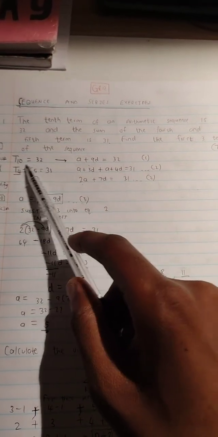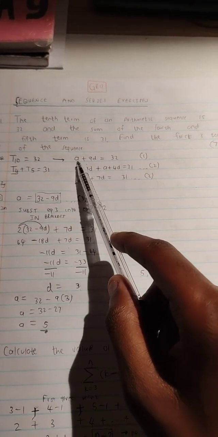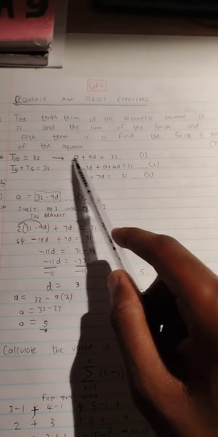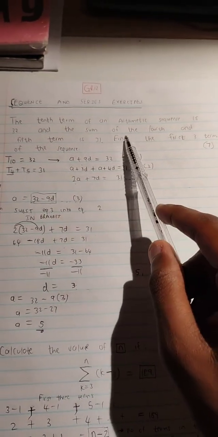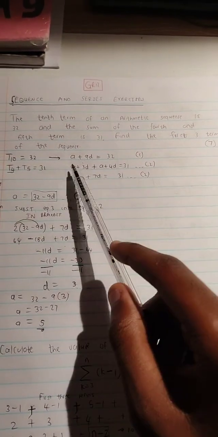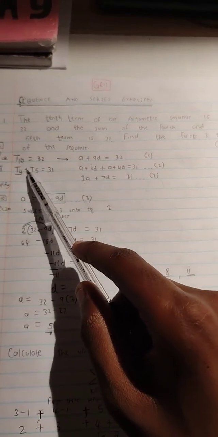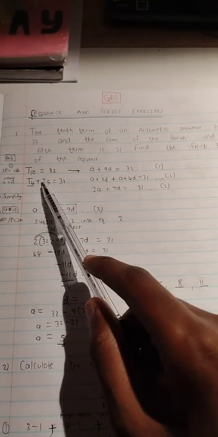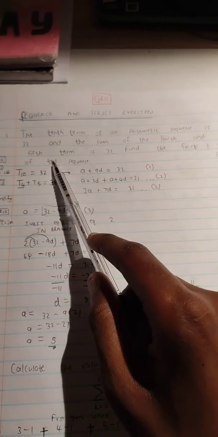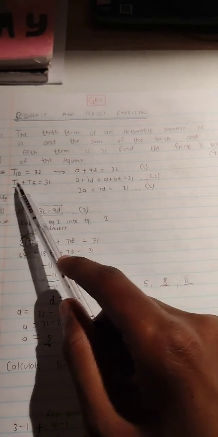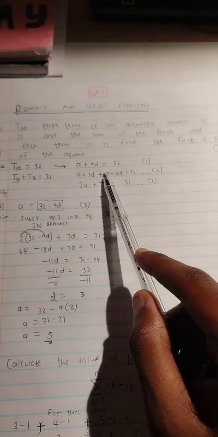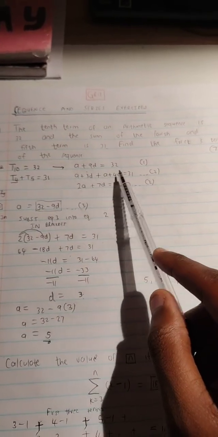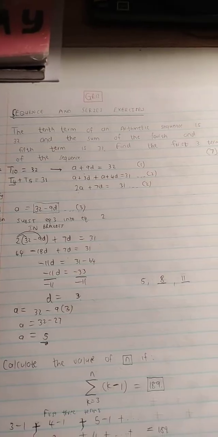So please guys, the 10th term of an arithmetic sequence is 32. There we interpreted it, and then we were able to write the equation in terms of A and D. Term 10 means A plus 9D. Term 4 means A plus 3D, because we further learned that the sum, sum means plus, of the fourth, T4, and fifth term, T5, is equal to 31. So term 4, A plus 3D, plus term 5, A plus 4D is equal to 31.